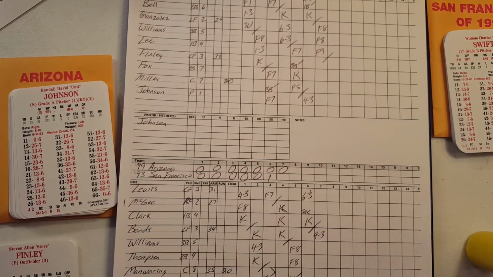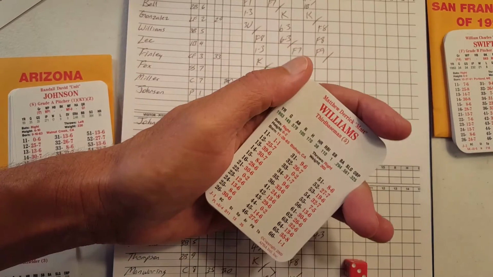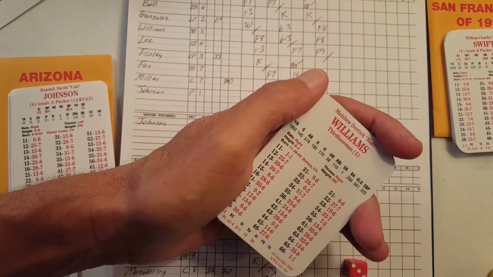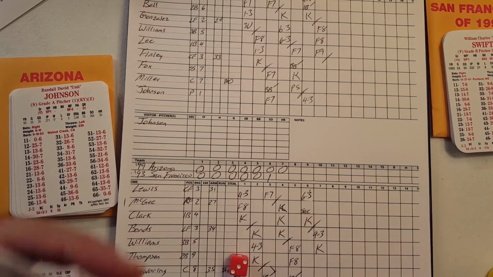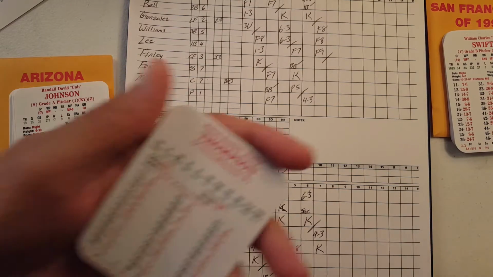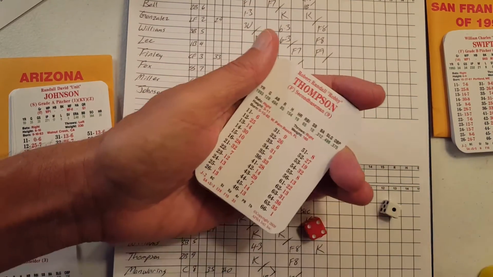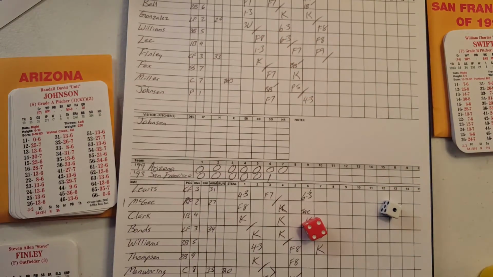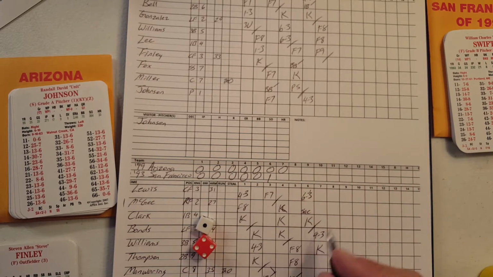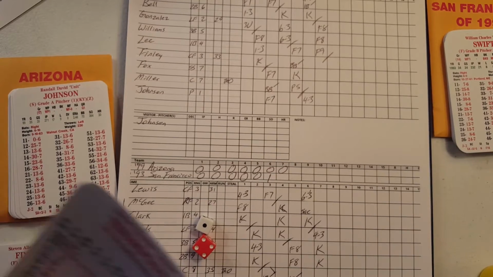So one away, Matt Williams. 36, 33 is a Y is a strikeout. Robbie Thompson. 41 is a 28. 28 is a K is a strikeout. Randy Johnson has a K.